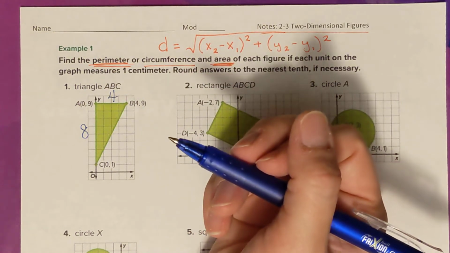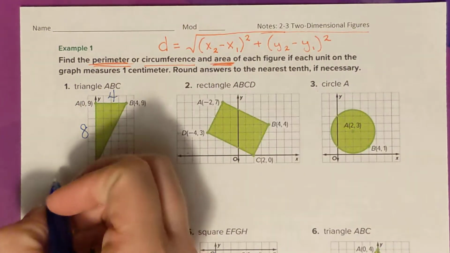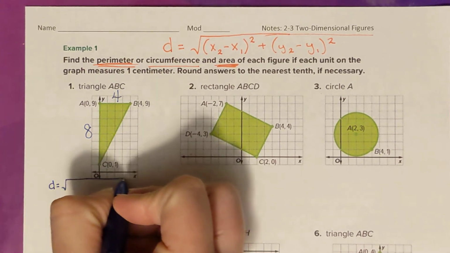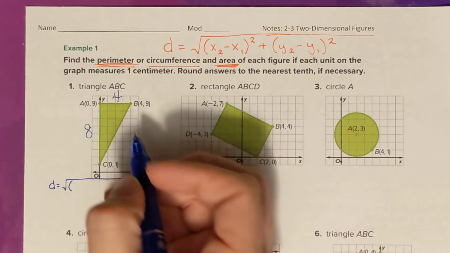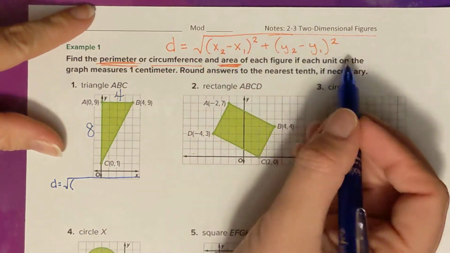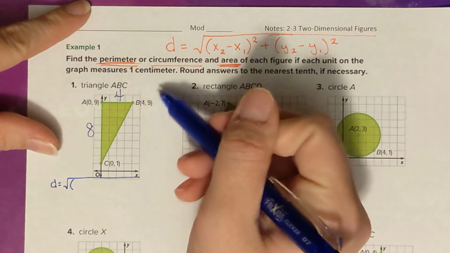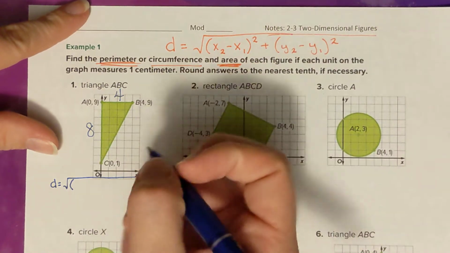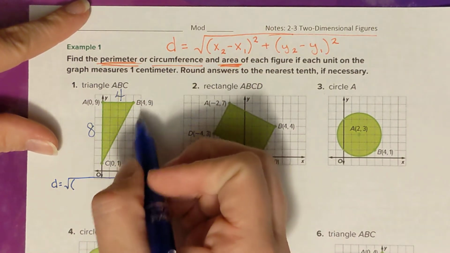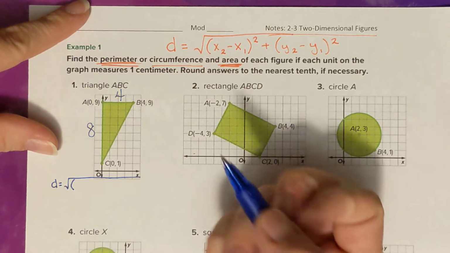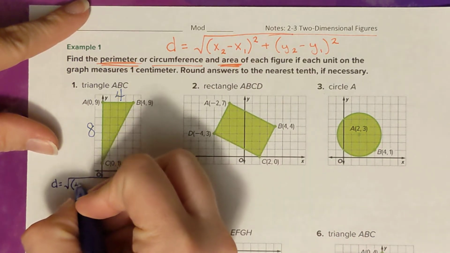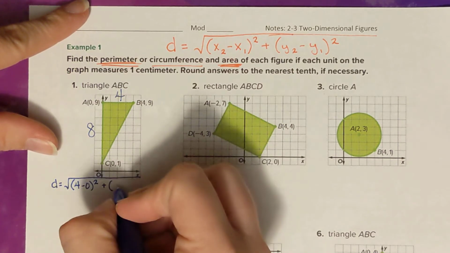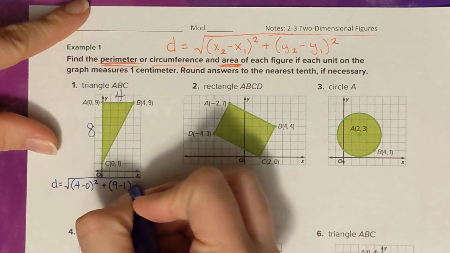Okay, now the only one we don't know is this. This is where the distance formula comes in handy, okay? So we're going to do distance equals the square root. Now when you're actually doing the distance formula, it doesn't matter which point you use first, as long as you're using both of them and you use it in the same order every time, okay? So I like using if it's a 0 number, I like using that second, but that's just me. So that would be 4 minus 0, all of that squared, plus 9 minus 1, all of that squared.